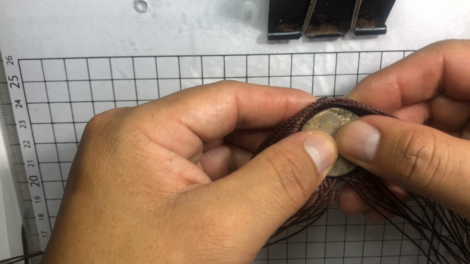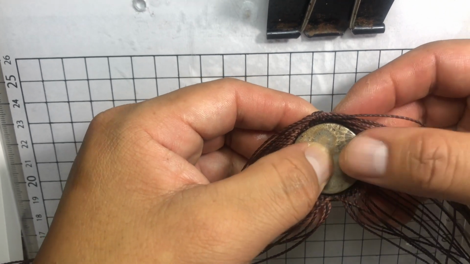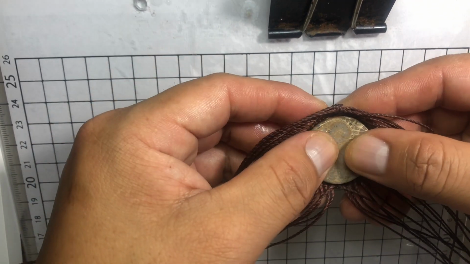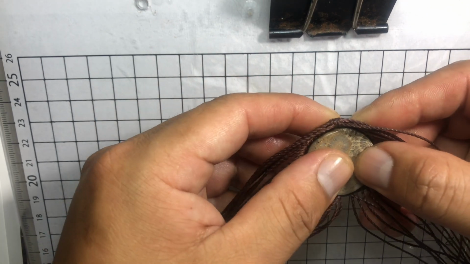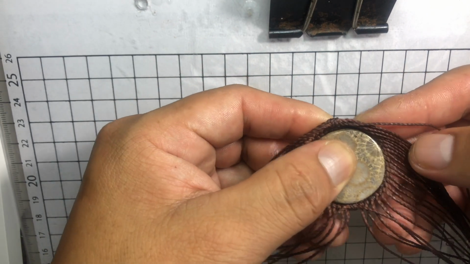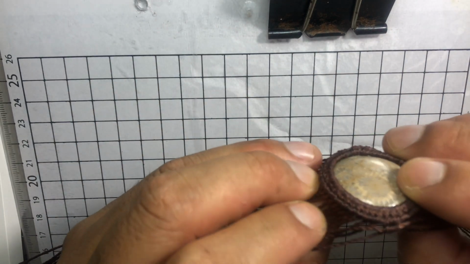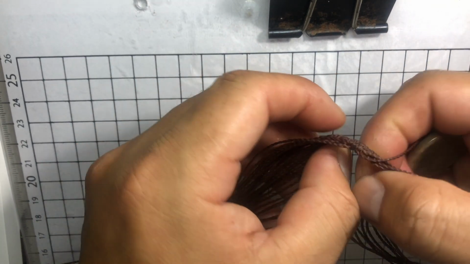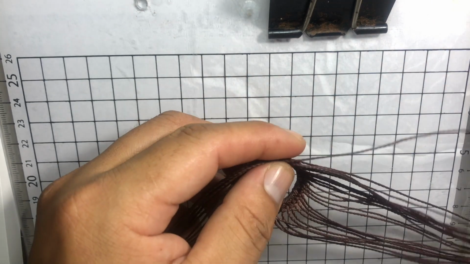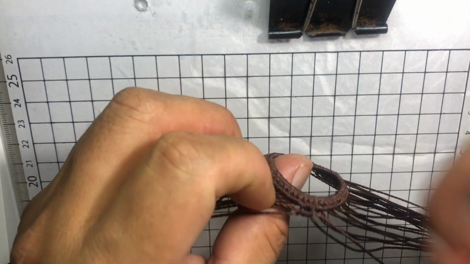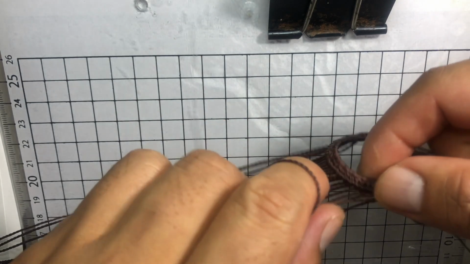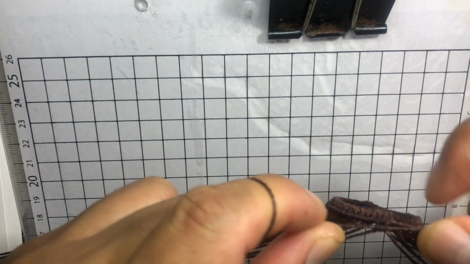Okay, and apparently I think it's closed now. Okay, I try to close it with only one line. And try. Maybe no, maybe yes.